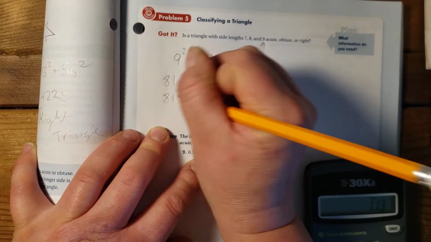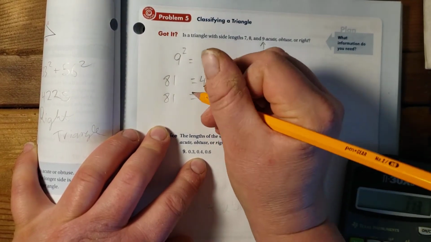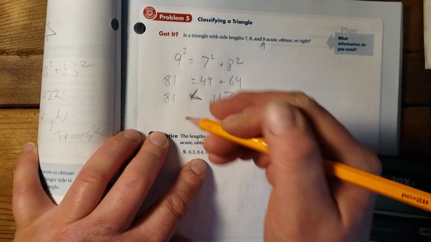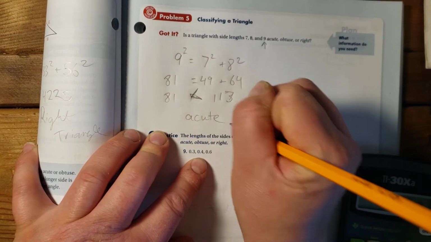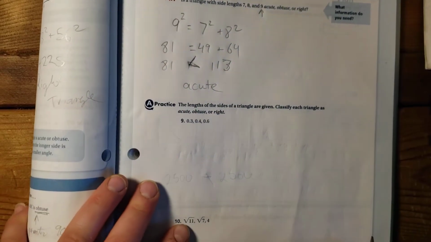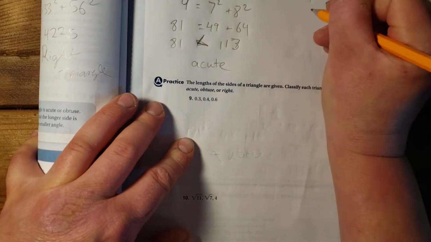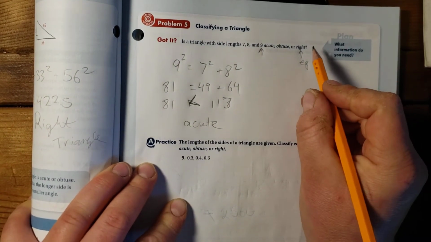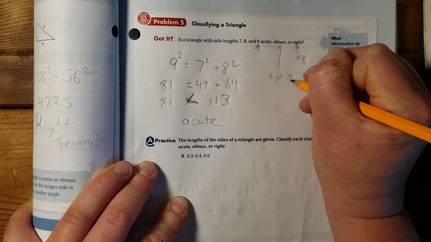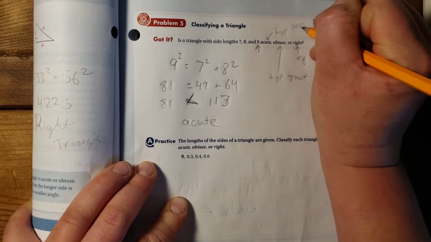81 equals 113, is not equal to 113. So that means that the hypotenuse squared is less than the sum of these ones. So this has got to be an acute triangle, right? If the hypotenuse is less than the legs, it's acute. If it's more than the legs, then it's obtuse. So this is equal. Sorry about that. This is the hypotenuse is greater, and this is the hypotenuse is less than the two legs.